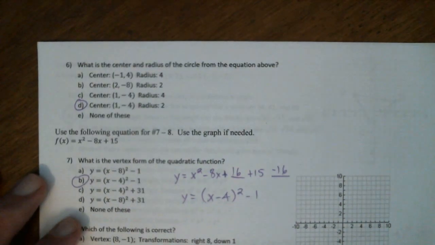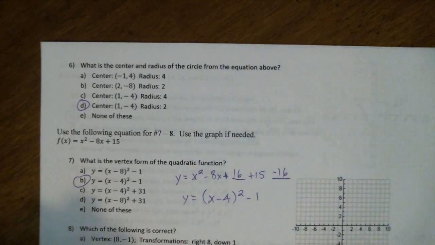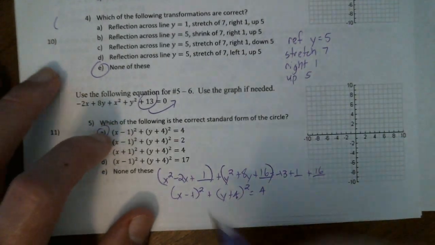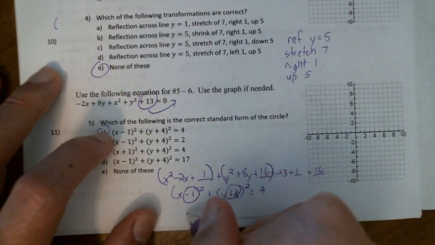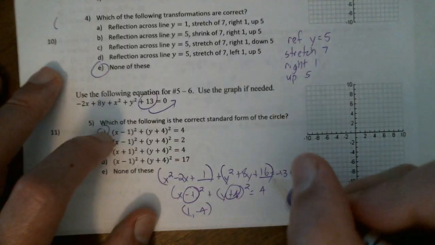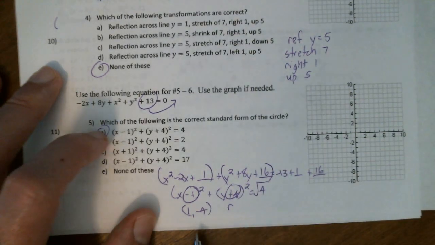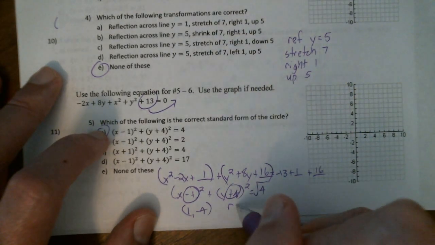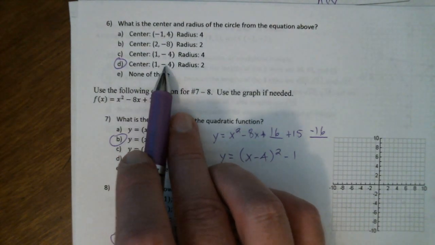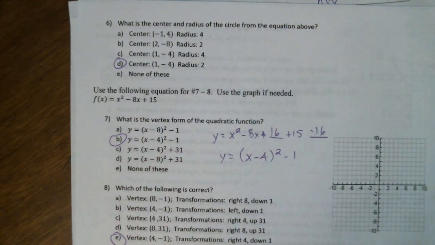Okay, number 6. What is the center and radius of the circle from the equation below? Oh, excuse me. This is still referring to this one here. Okay, so when we get done, again, we're going to flippy flip, so that becomes positive 1, that becomes negative 4, and then that's r squared, so we have to take the square root of that, which is 2. So the center is (1, -4), and the radius equals 2. And that was answer choice D.